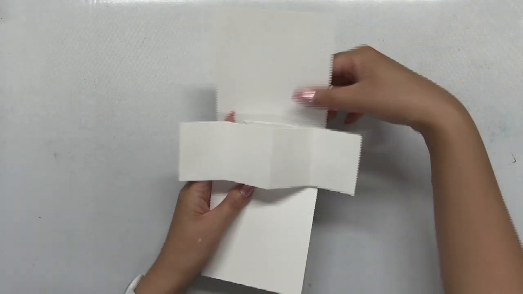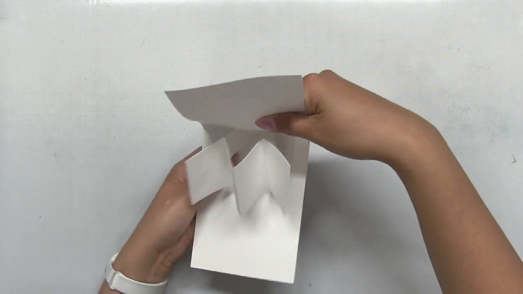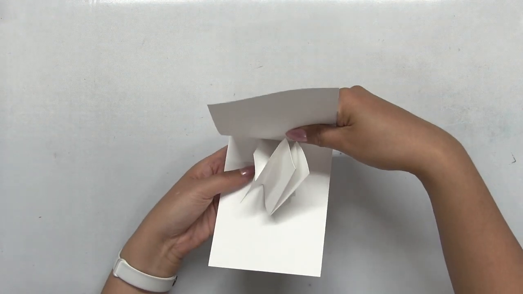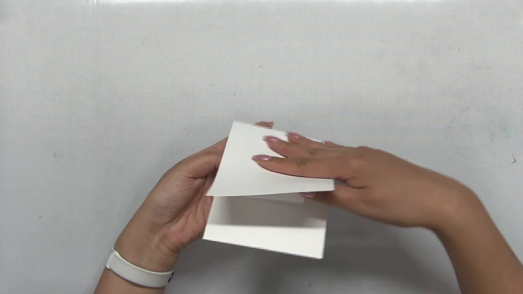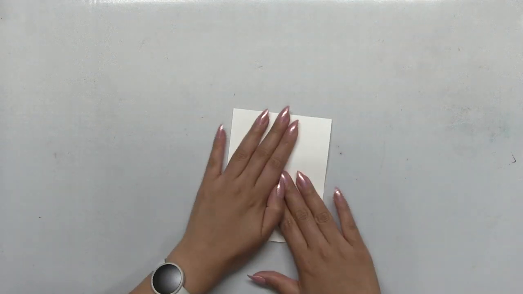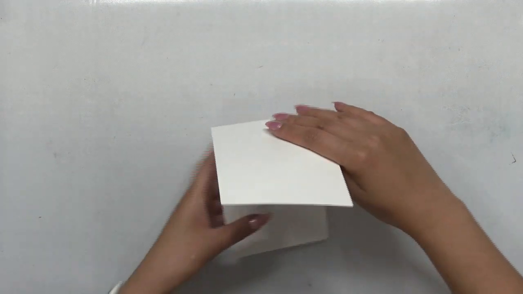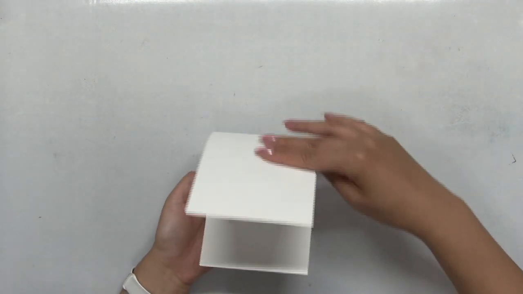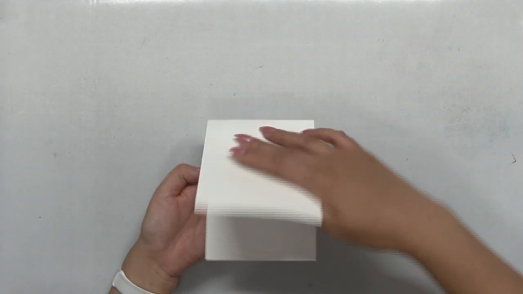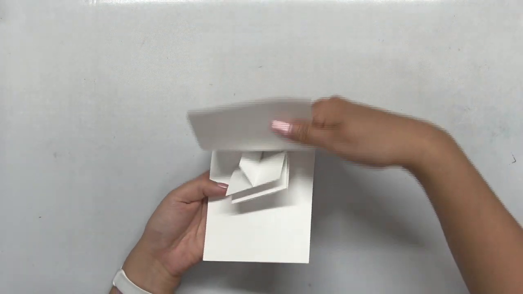Then you're going to start to close your card base, and you have to give it a little bit of a push, and you're going to see that that inner mechanism, that second piece, is going to start twisting to the side. And that's what we're looking for. And now you have a Twist and Pop interactive card that you can decorate for your next card.